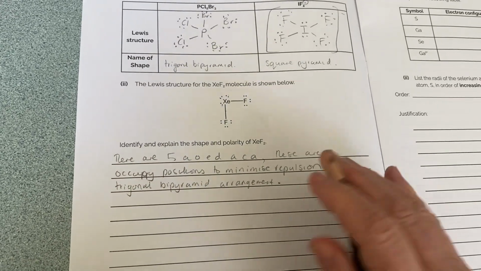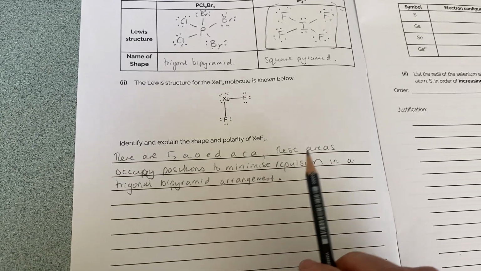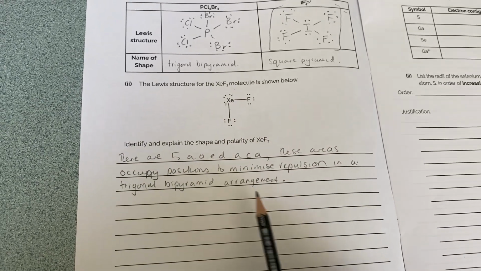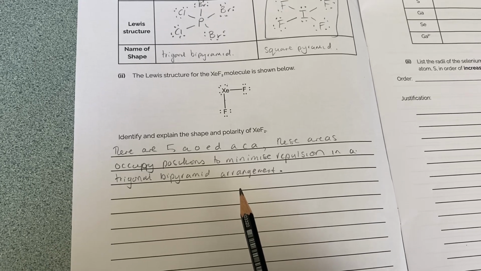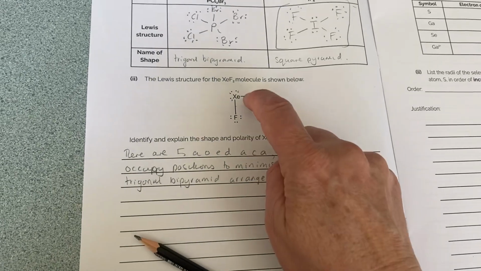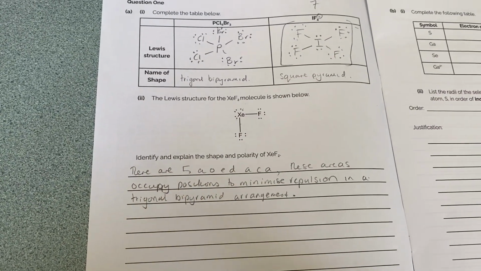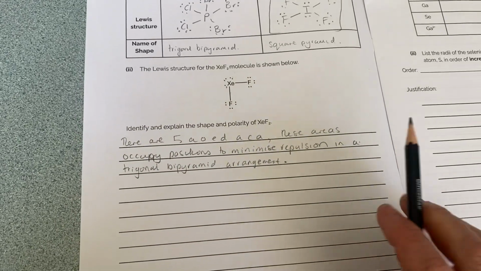Then we are going to link, in fact, I'm just going to go back a sec because some of you still want to say these areas repel and then minimize repulsion. And that same clever person told me it was a bit of a clunky way to say things. The areas don't get there and then repel. They just occupy the positions to minimize the repulsion. It's just the way it happens. So this is the best way to say it. So try and say it like that.